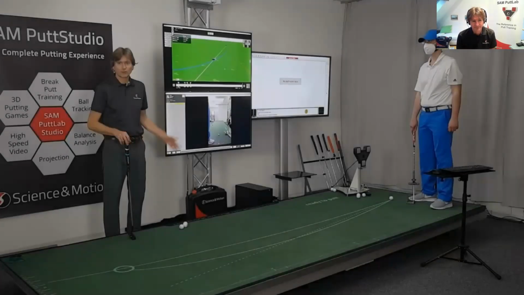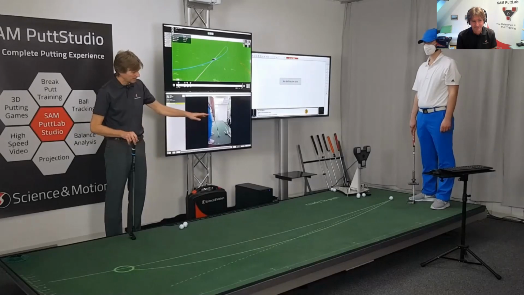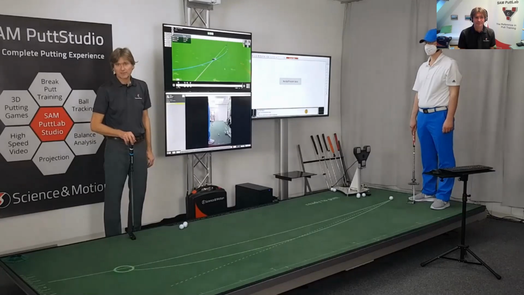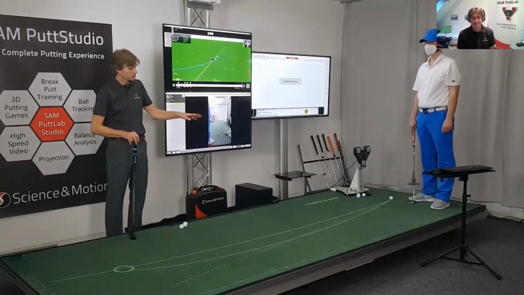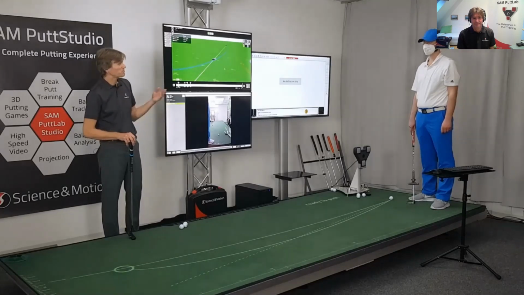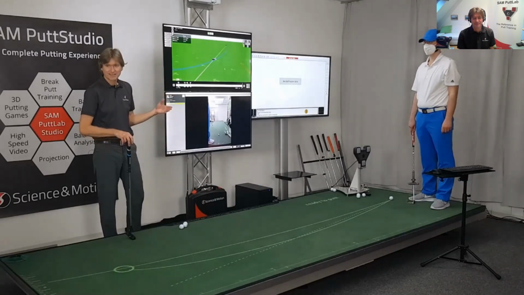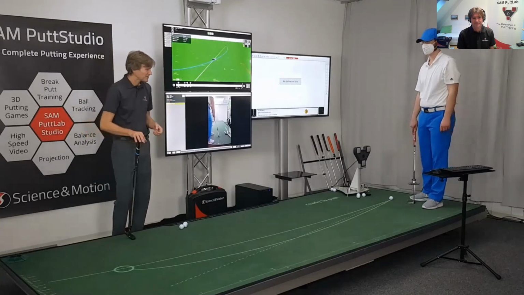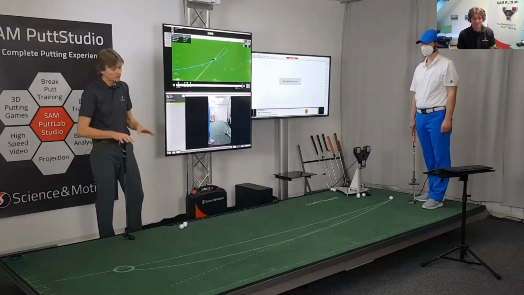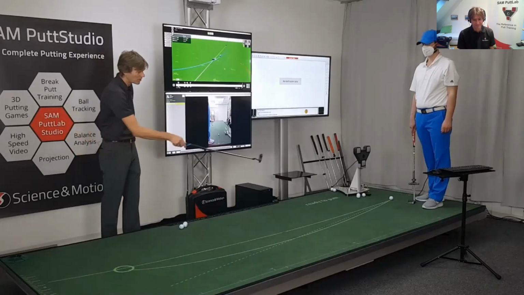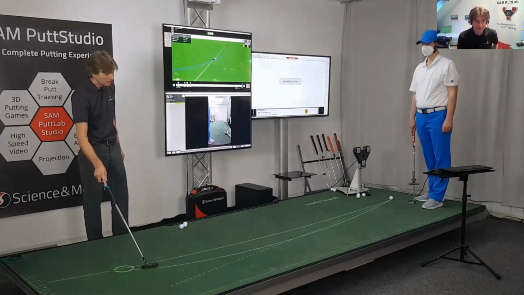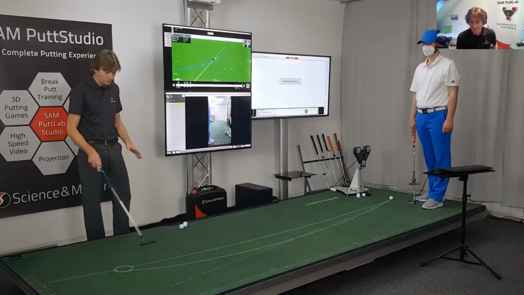Now we made it a little bit more difficult even by getting downhill slope additionally to left and right break. This is 2% left-right break and 1% downhill, which is basically increasing the stimp or the speed. So he needs now also to react to downhill. We removed a little bit of the feedback, so there's no more ideal trace. Now there's only slowest and fastest corridor, so somewhere in between would be your optimum.